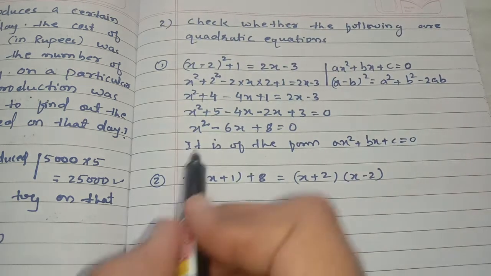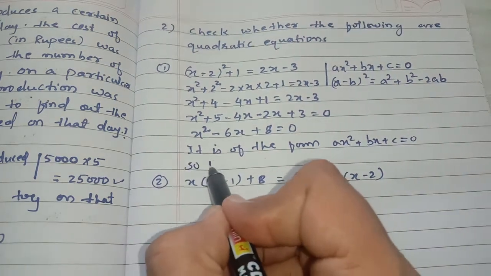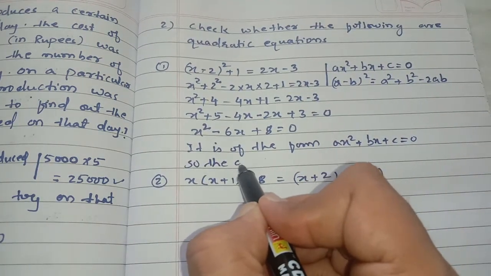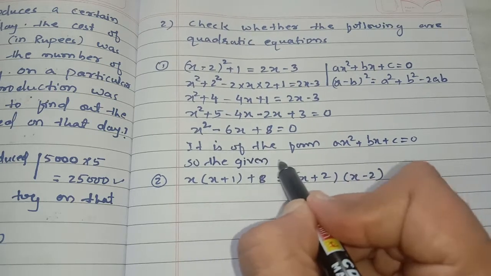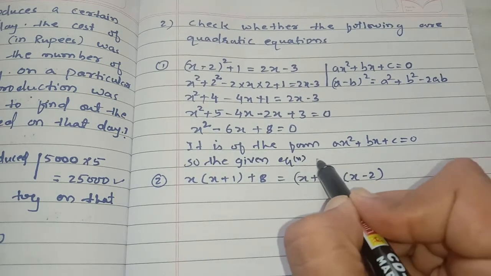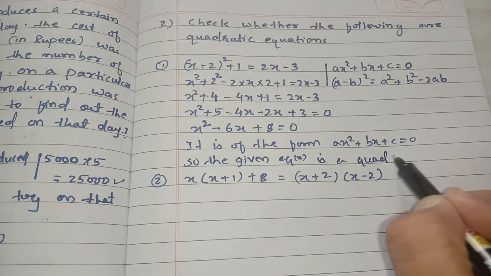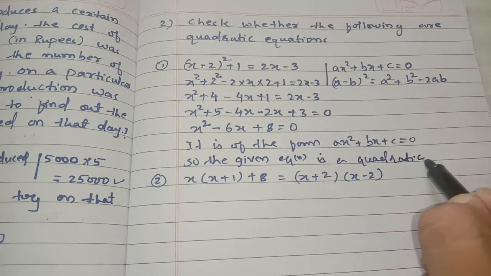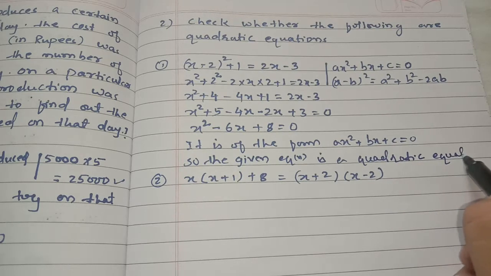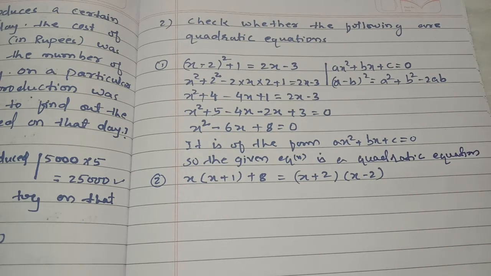So the given equation is a quadratic equation. We have to write like this. This is an important question. This question may be asked for 1 mark as well as 2 marks.